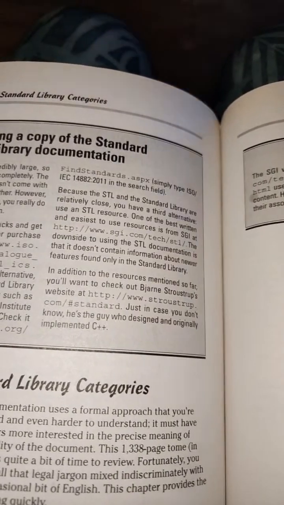The downside to using the STL documentation is that it doesn't contain information about newer features found only in the standard library.